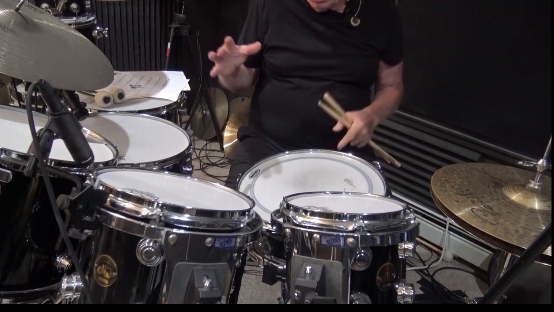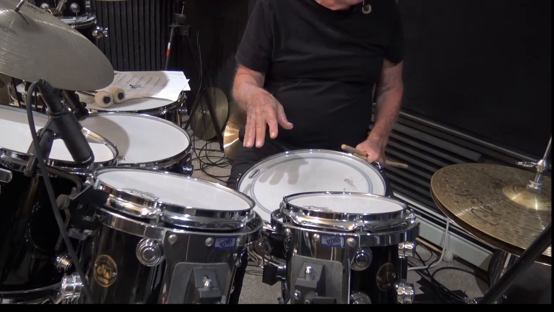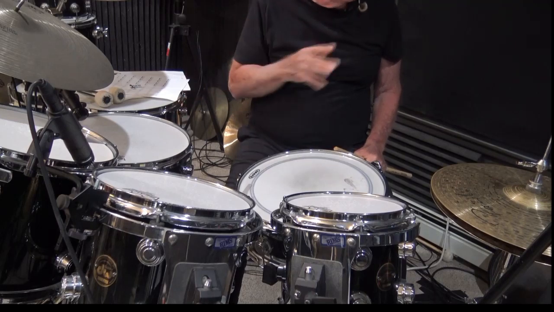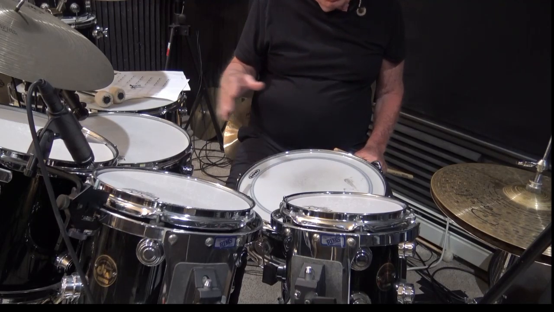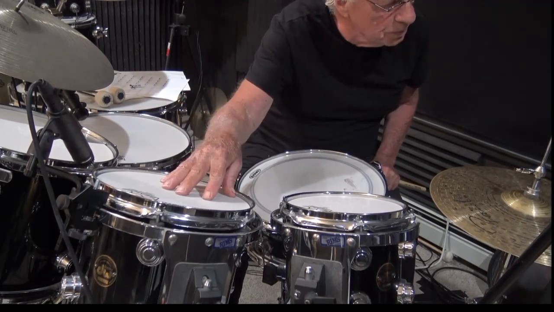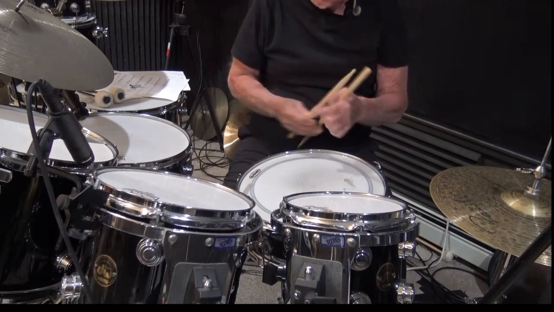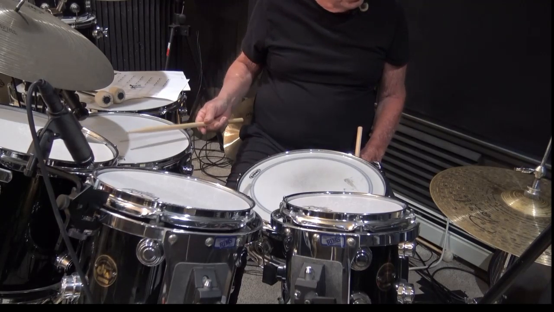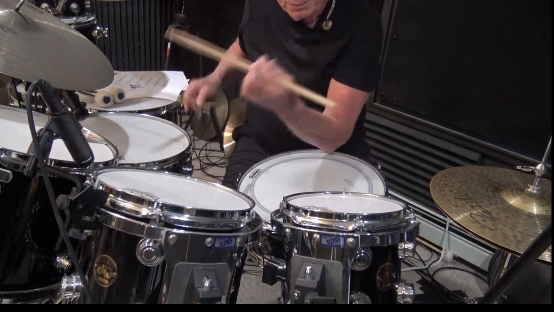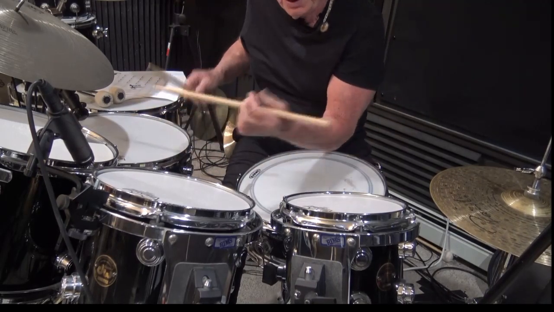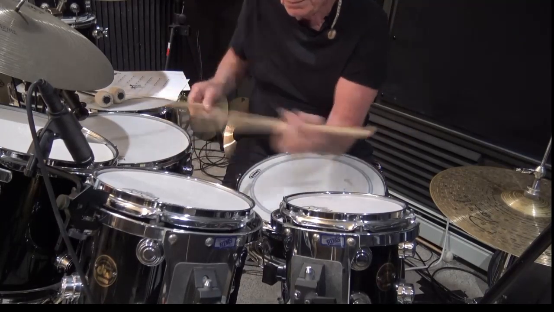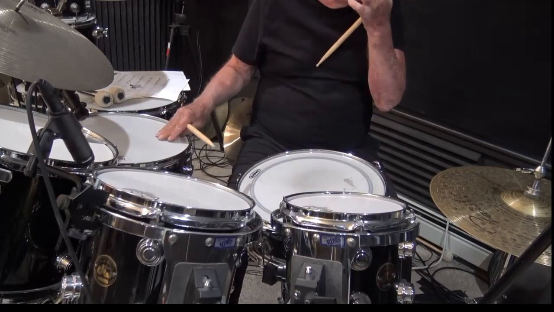So I could demonstrate it with all the toms I have set up now, but I don't want to. I'll do it maybe in a little bit. But we're going to take that same thing that we just did from the floor tom-tom to the snare drum, this time from the floor tom-tom to the small tom-tom. All right, so we're going to go back and forth from the floor tom-tom to the small tom-tom. So we're going to have 1, 2, 3, 4.